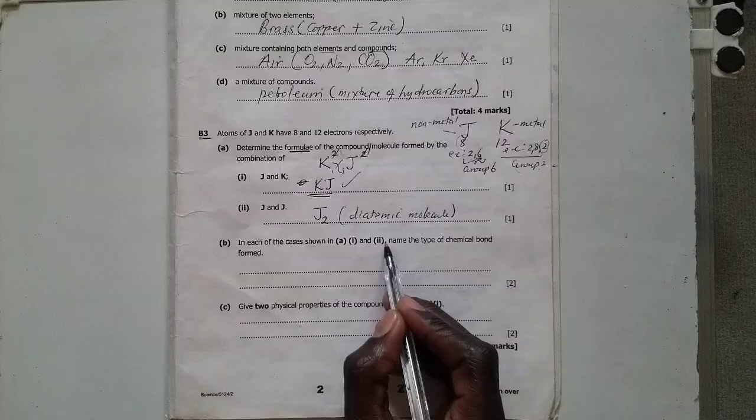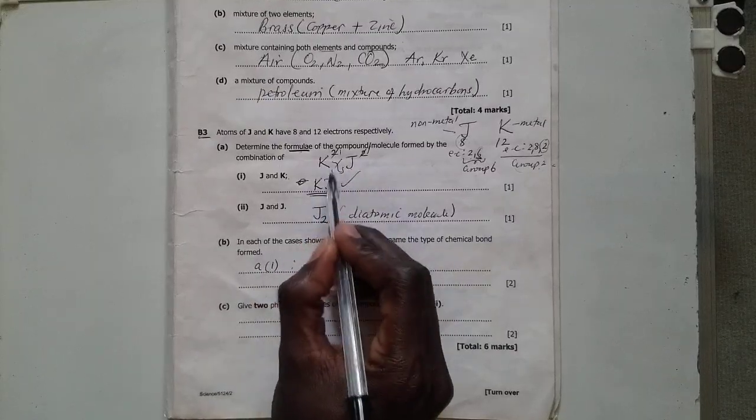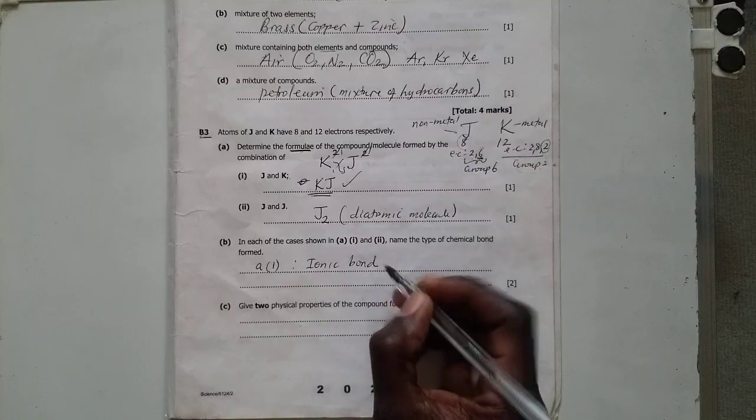Then it says in each of the cases shown in A1 and 2, name the type of chemical bond found. So in number 1 there, A1, the type of bond that is found, because it's between a metal and a non-metal, that is what we call ionic. So that is an ionic bond. So that's the type of bond that is actually existing there. Then in A2 there, because it's between non-metals, that's a covalent bond, also known as molecular bond. This one is called electrovalent bond.